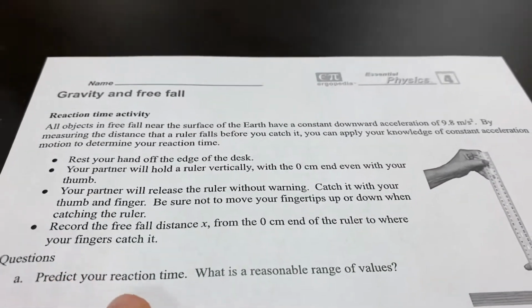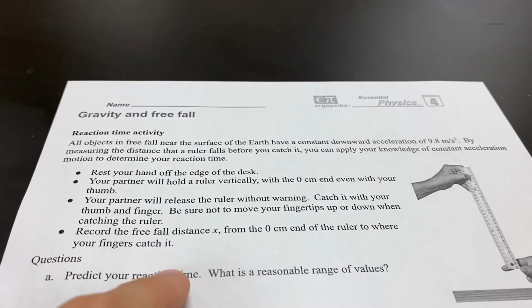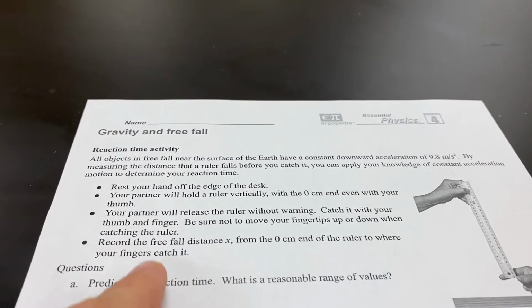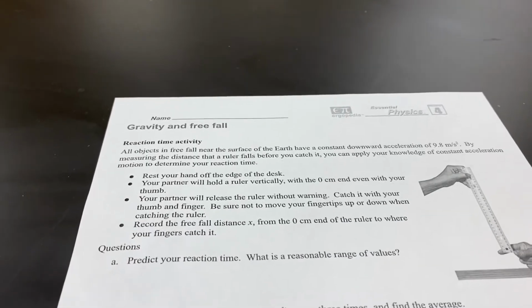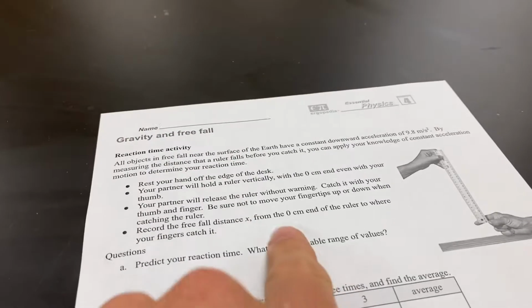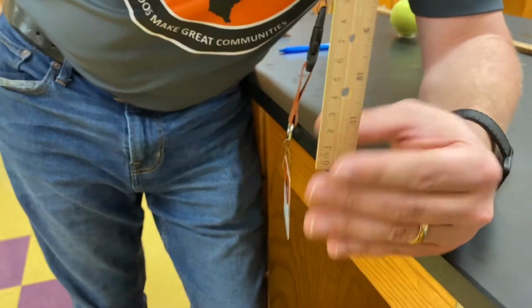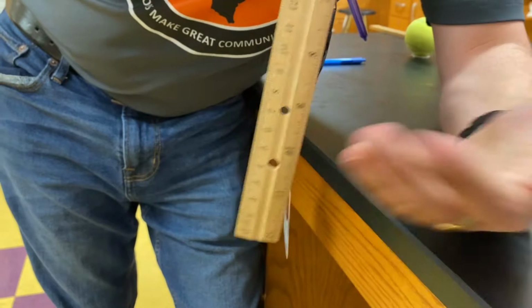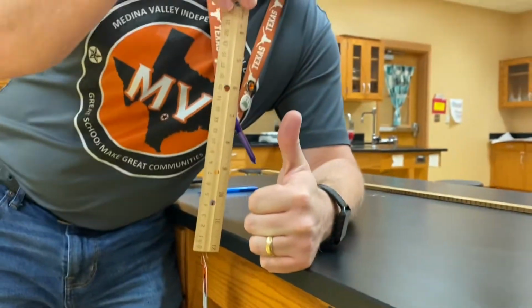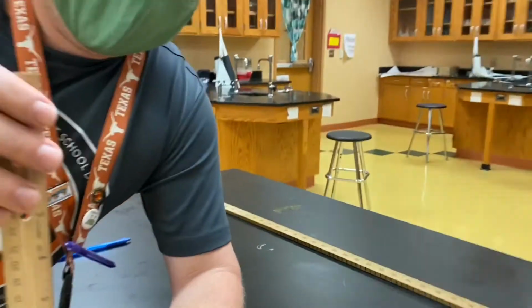Then we're going to record the fall distance from the 0 centimeter end of the ruler to where the fingers catch it. It says, be sure not to move your fingertips up or down when catching the ruler. So if he drops it and then he tries to move his fingers up or down, that's going to throw off the data. So we're trying to keep it even. All right, so here we go.